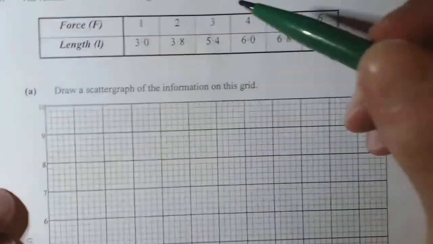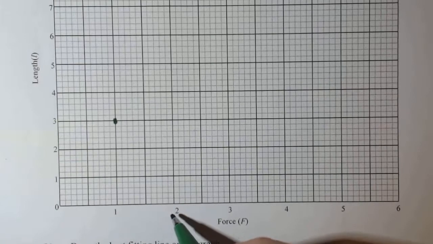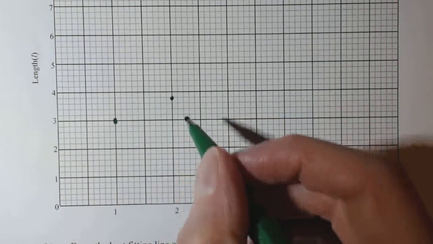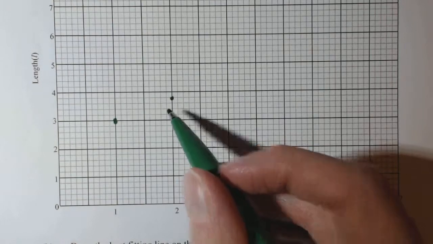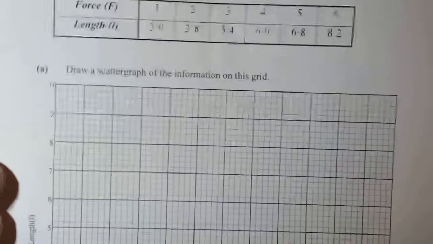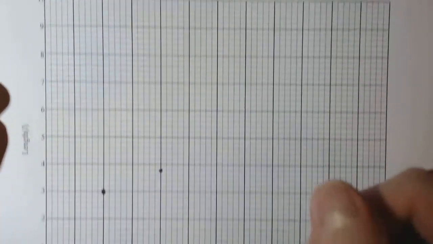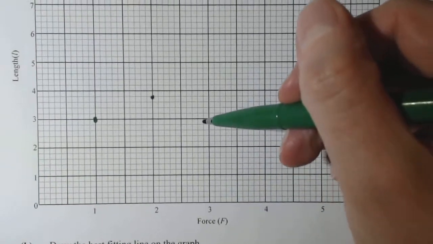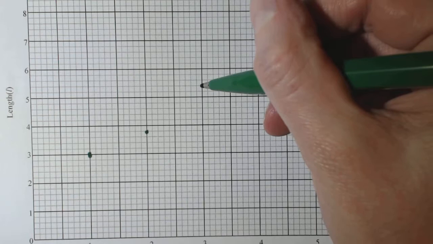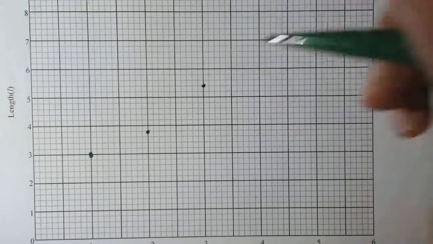Next one, a force of 2 gives you 3.8. So you go to 2, go up to 3.8. By the looks of it, every small square is 0.2. Then you have a wee look and it goes 3, which is 5.4. So if I look at 3 and then go up to 5.4, it should be roughly there.